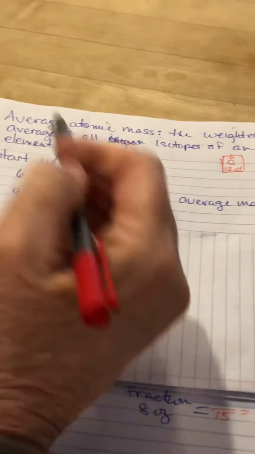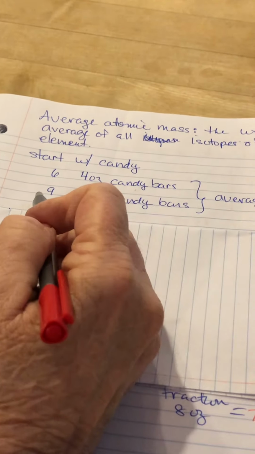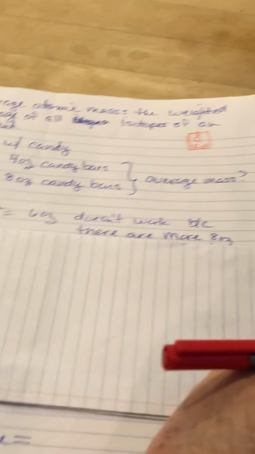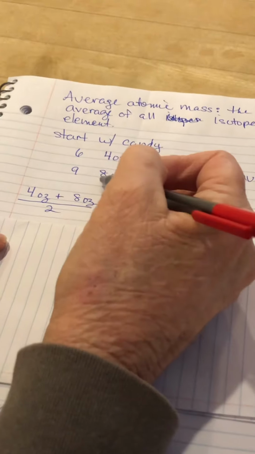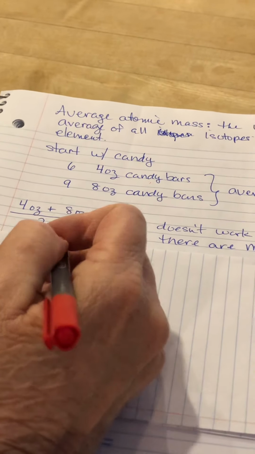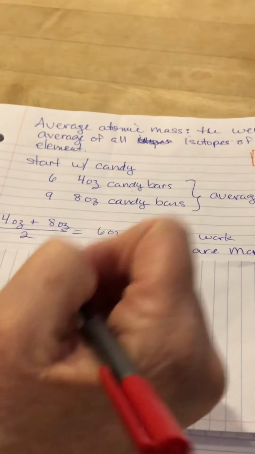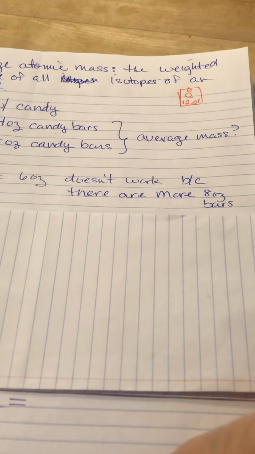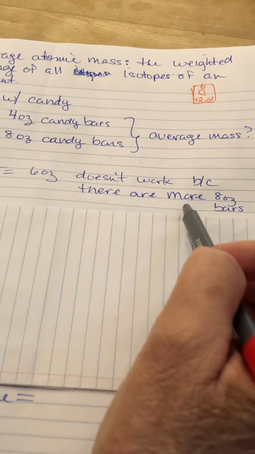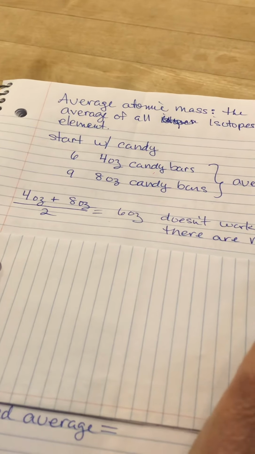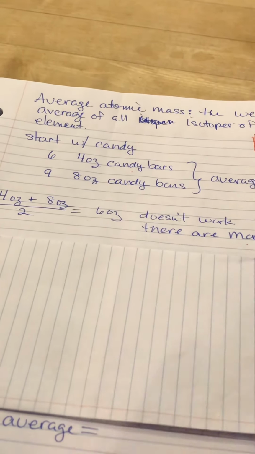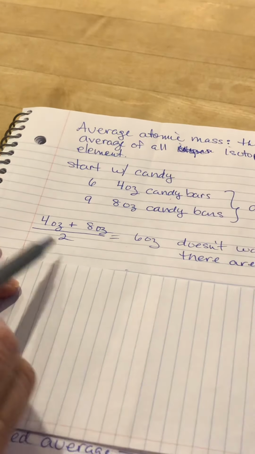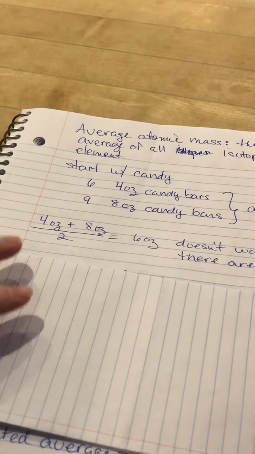I happen to have 6 4-ounce candy bars with me and 9 8-ounce candy bars, and I want the average mass. So some people might say, okay, well, we average 4 and 8, add them up, divide them by 2, and we get 6 ounces. Well, that's not the average mass of these candy bars because we don't have the same number of each bar. There are almost twice as many 8-ounce bars as 4-ounce bars. So we need to take the population or the percent or the fraction, whatever you want to call it, into account when we are doing the average mass of the candy bar.